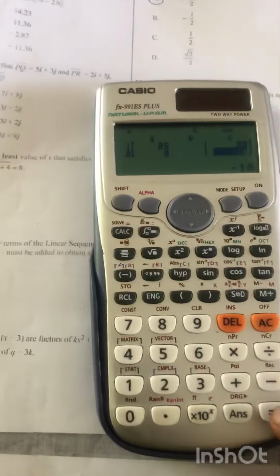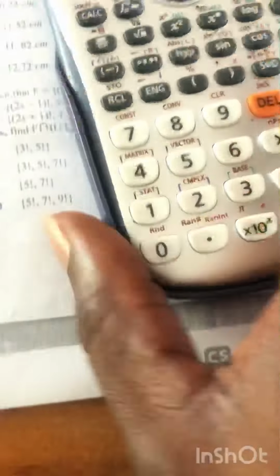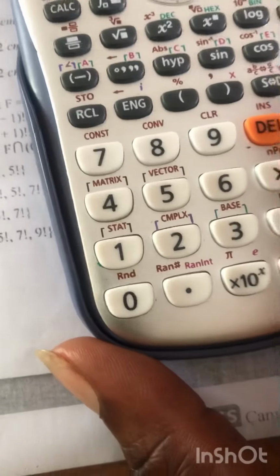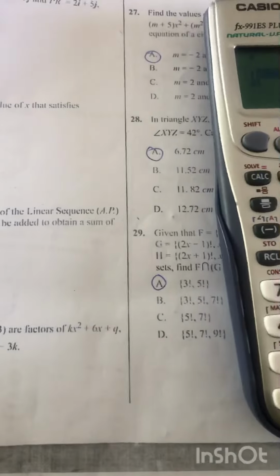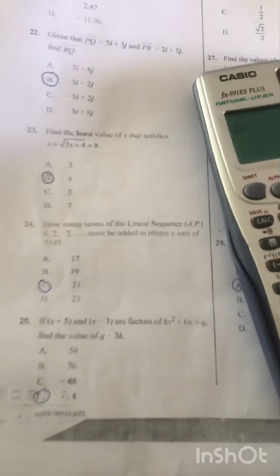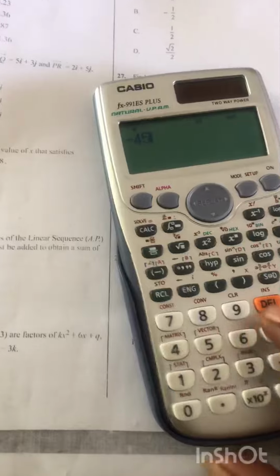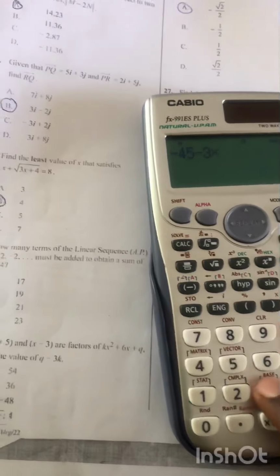So we press equal to, we have x to be 3 and we have y to be minus 45. So it will be minus 45 minus 3 times 3, which will be minus 54. So minus 54 is D. Because of the techno, it didn't come up, but it's D.